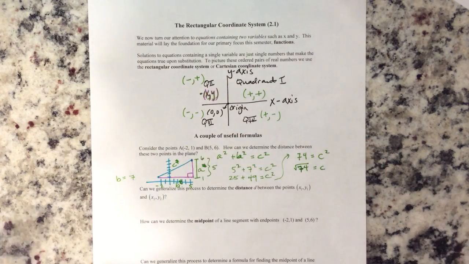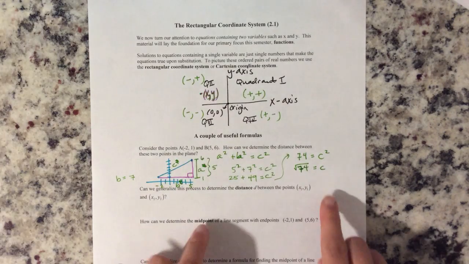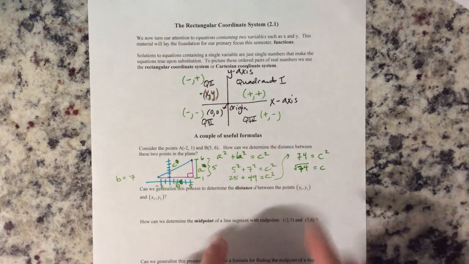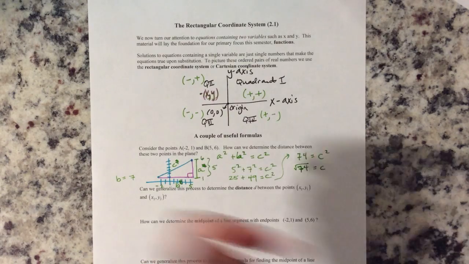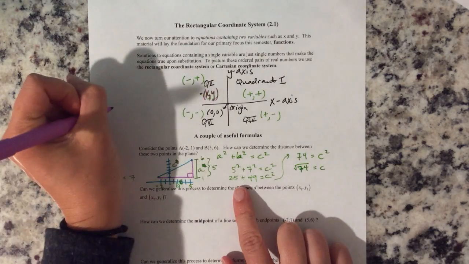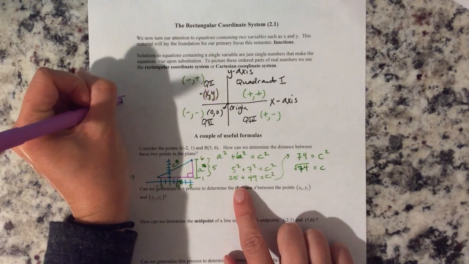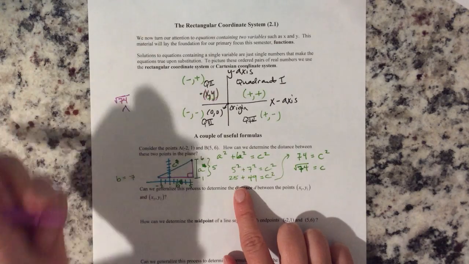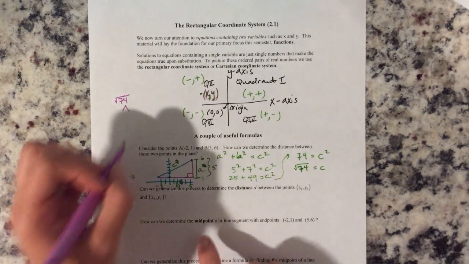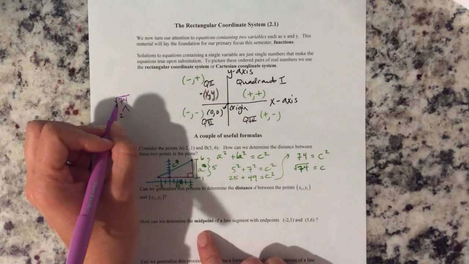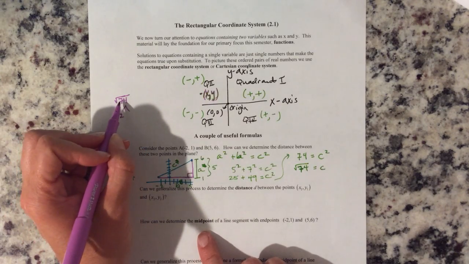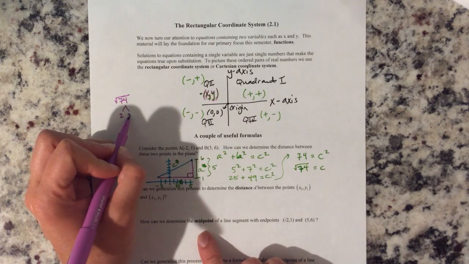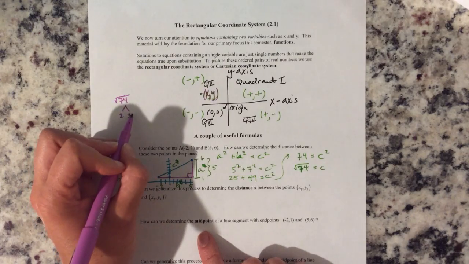Now, quick little side work. Let's talk about how we simplify the square root of 74. 74 breaks down into 2 and something. 2 goes into 7 3 times, because that's 6. Drop the 1.